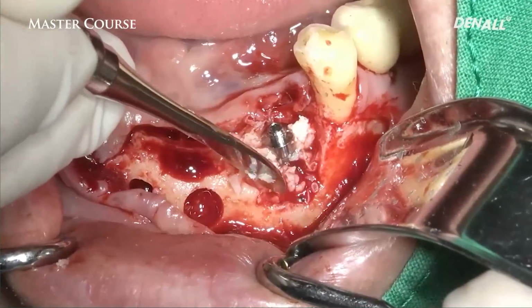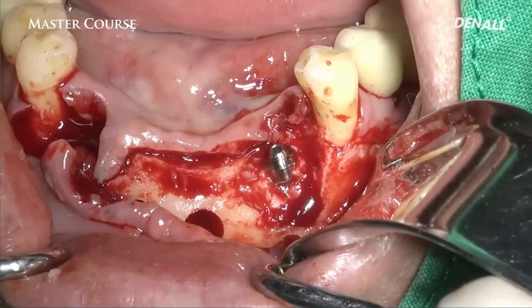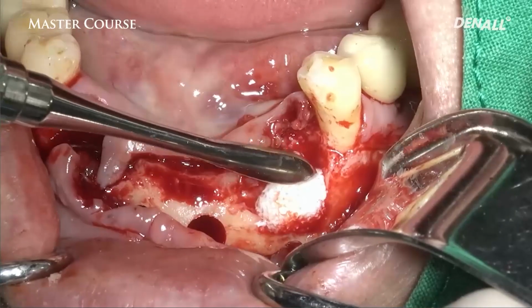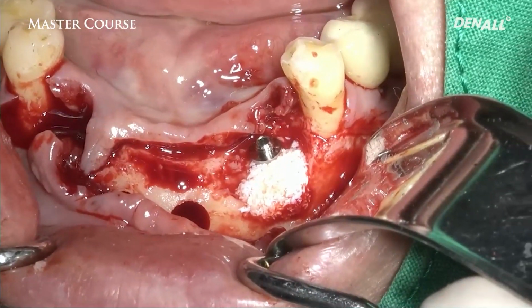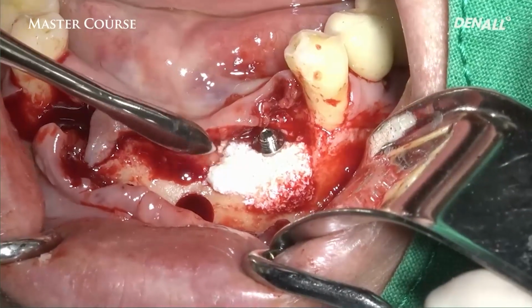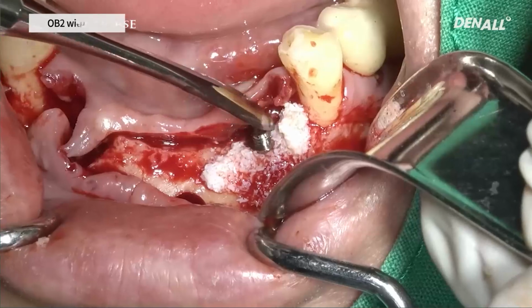In number 33, you can see that anchor is connected. As mentioned earlier, Ossbuilder is not directly connected to the implant, and there is a middle component called anchor. It is connected to the anchor first. The bone graft is done. In order to cover the bone graft, Ossbuilder is used.